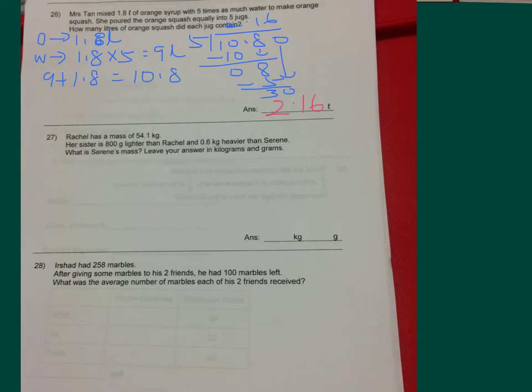Rachel has a mass of 54.1 kg. Her sister is 800 grams lighter than Rachel and 0.6 kg heavier than Serene. What is Serene's mass? Okay, Rachel's mass is actually 54.1 kg. That would be 54 kg and 100 grams.